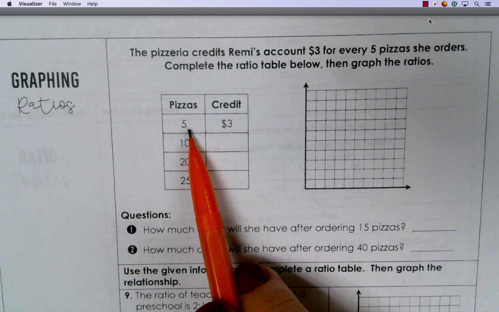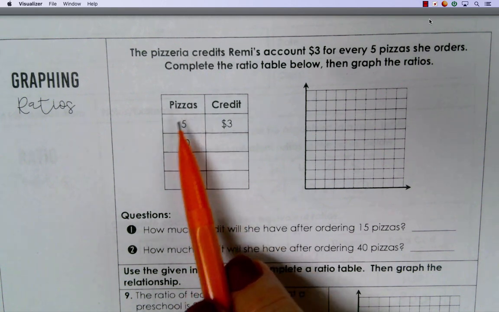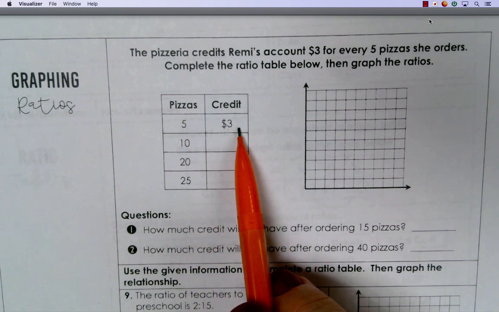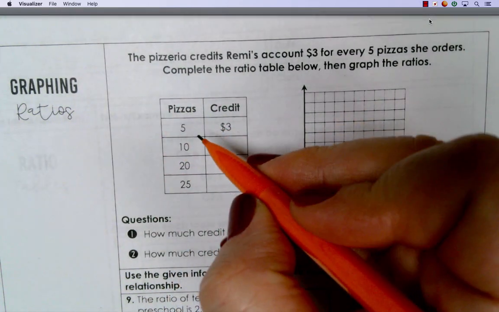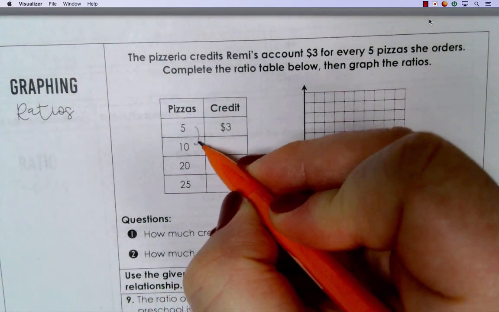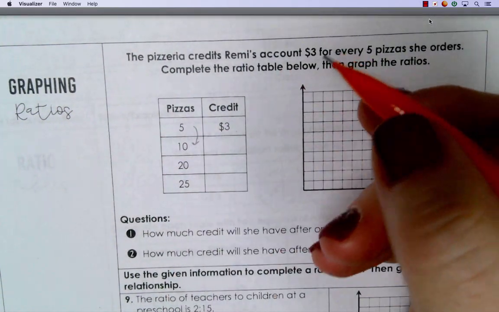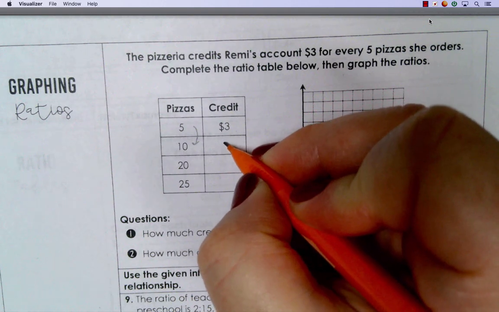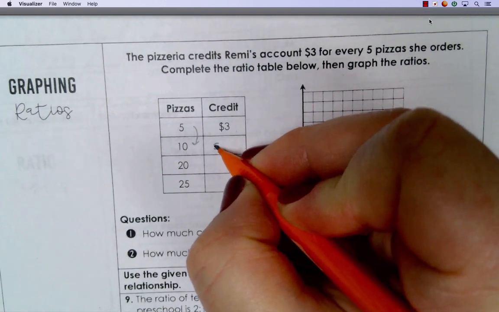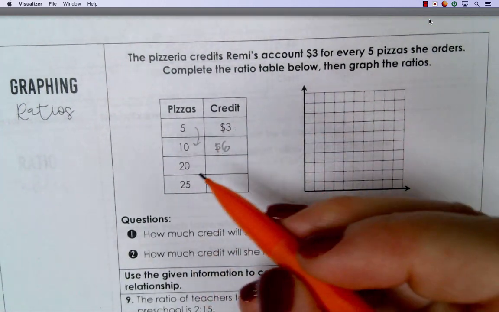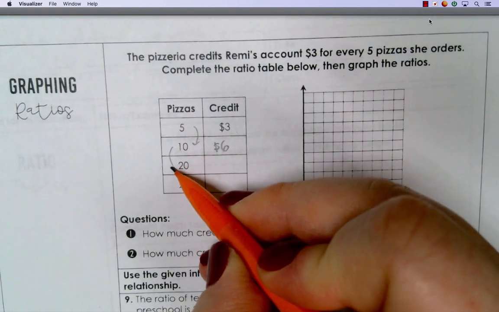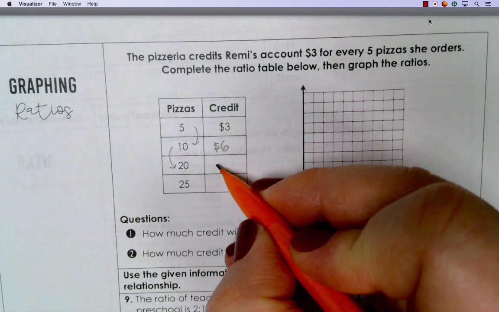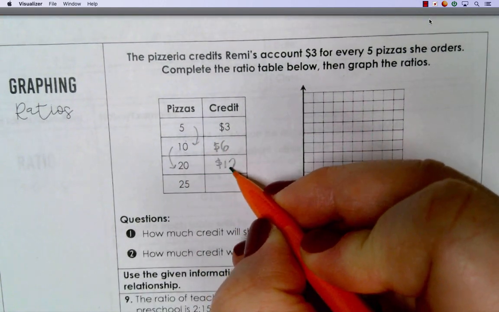So for every 5 pizzas, she gets $3 credit, 5 to 3. So what did I do to go from 5 to 10? Well, I multiplied by 2. 3 times 2 is $6. And then how did I go from 10 to 20? Well, I multiplied by 2, so I have $12.